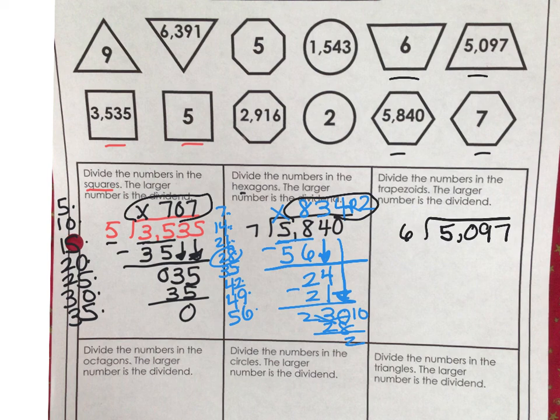Does 6 go into 5? No, it does not. Does 6 go into 50? Yes, we can fit lots of 6s in 50, can't we? So let's do some count bys on the side. I have 6, 12, 18. Looking at your multiplication table if you need to. 24, 30, 36, 42. Ooh, we're getting close. What if we do one more, do you think?